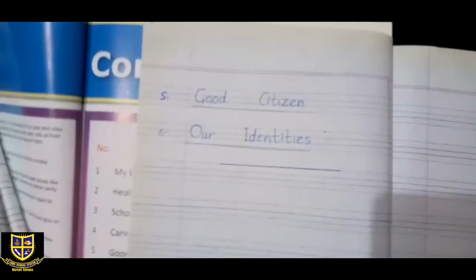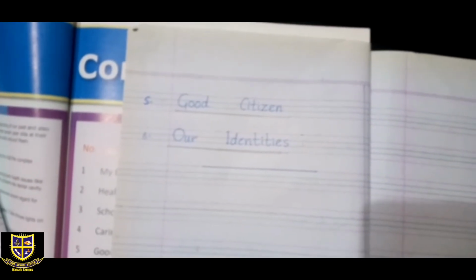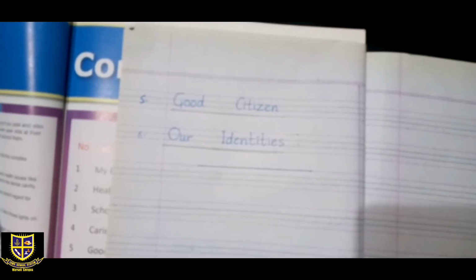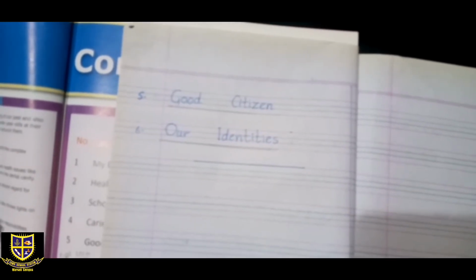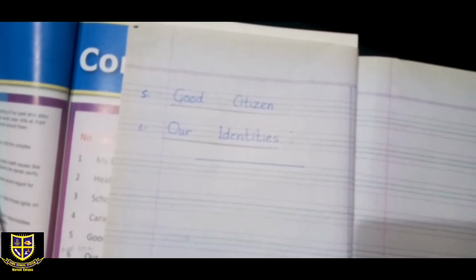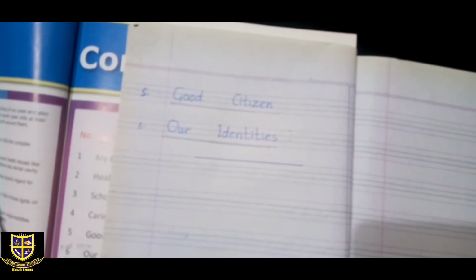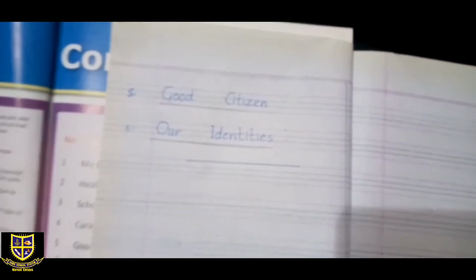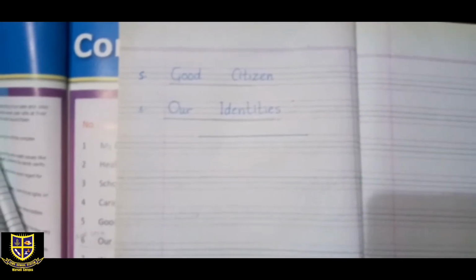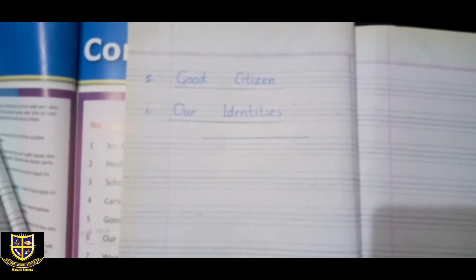If you turn the page, number 5 you will write on the next page, good citizen. And number 6 and the last lesson, that is our identities. Write it neatly on your copies and double underline every chapter name, and in the end you will draw the ending and finishing line.